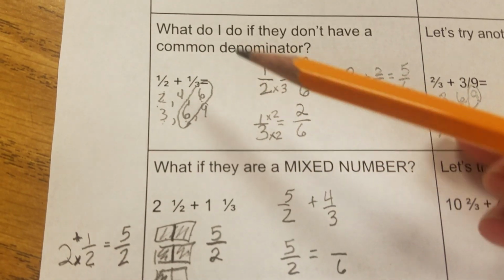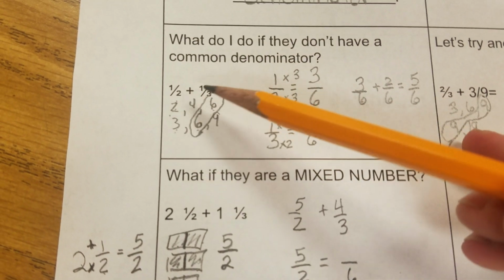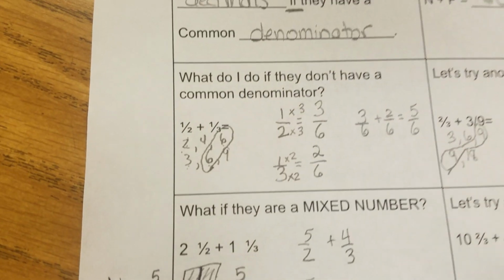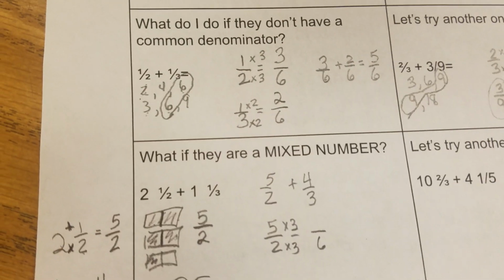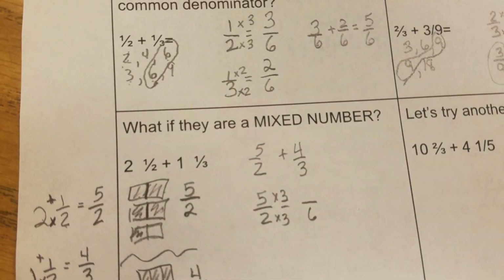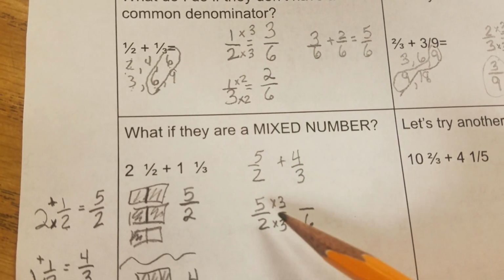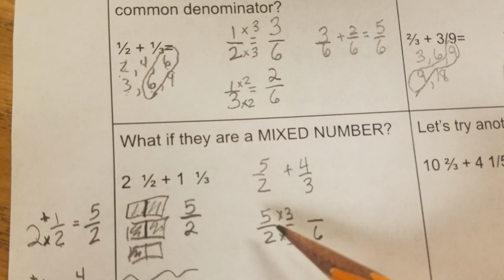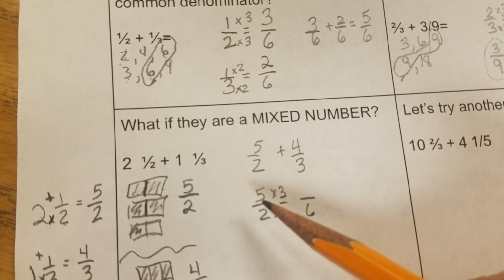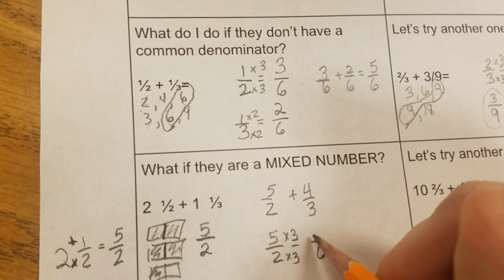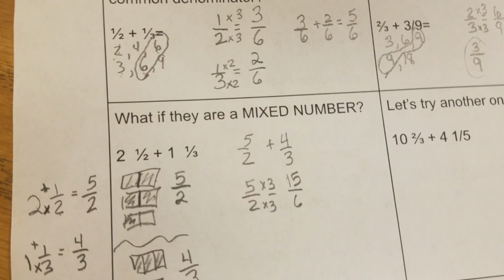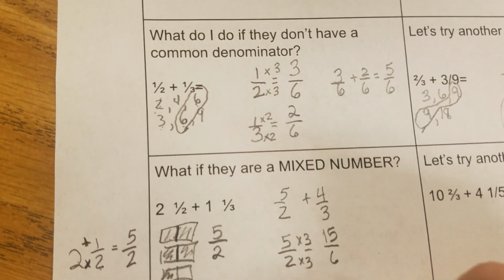Let's look back up here. How many times did it take me? 1, 2, 3. So I'm going to times 3 times 3. Now here's the tricky part. 2 times 3 is 6 on my denominator. I have to do the numerator. You can't just not multiply it. So 5 times 3, count by 5s, 5, 10, 15, gives me 15/6. You with me? Now let's do the 4/3.